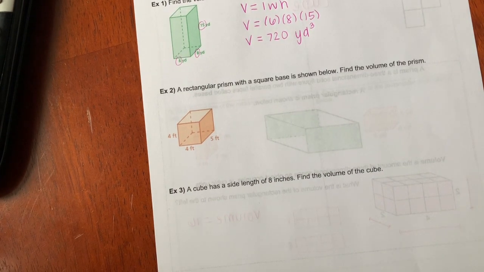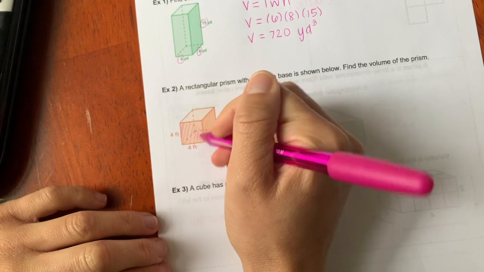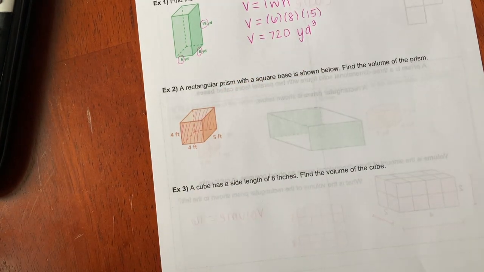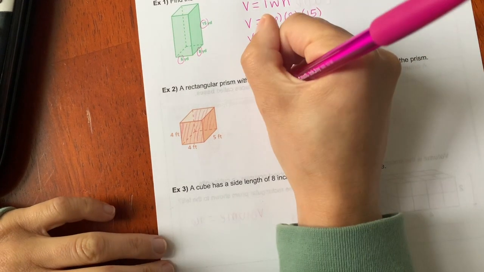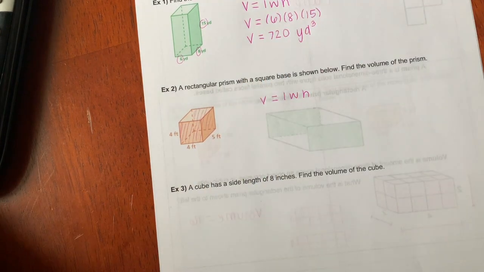A rectangular prism with a square base is shown below. Find the volume of the prism. Now, square base just means the squares are those pieces that are parallel to each other. Those are those parallel faces. It doesn't mean it's a cube. It just means that those bases are squares. The volume of a rectangular prism, the formula, length times width times height.